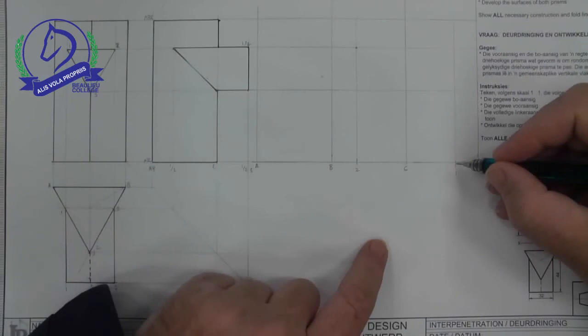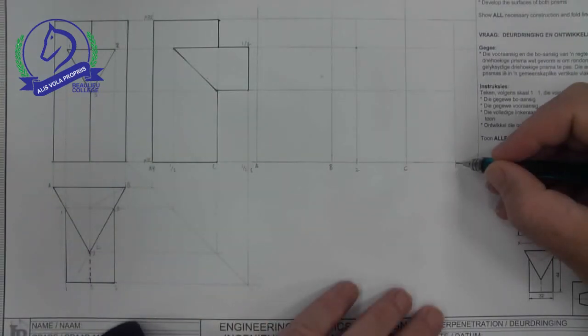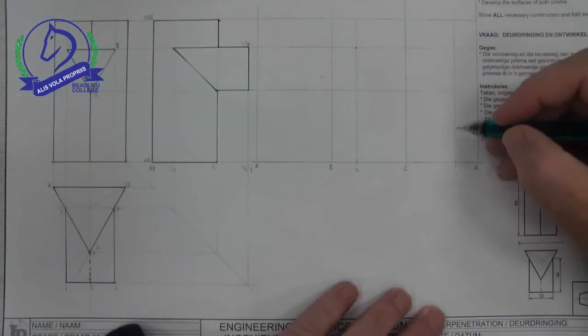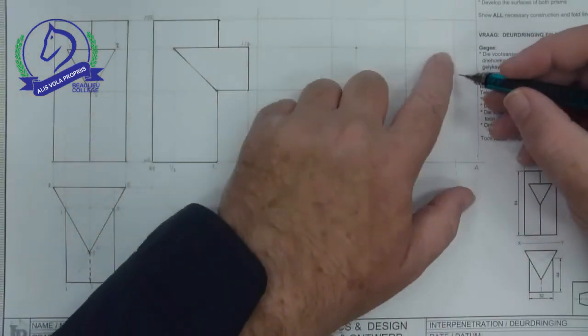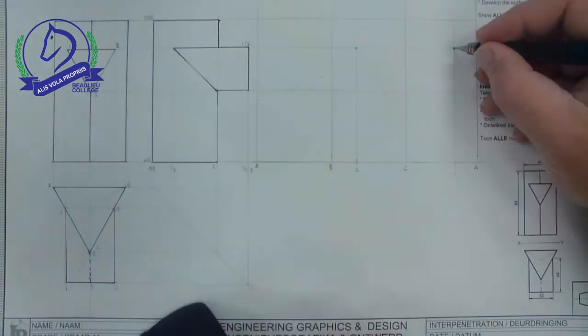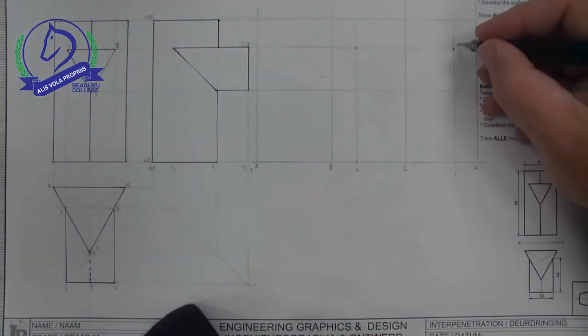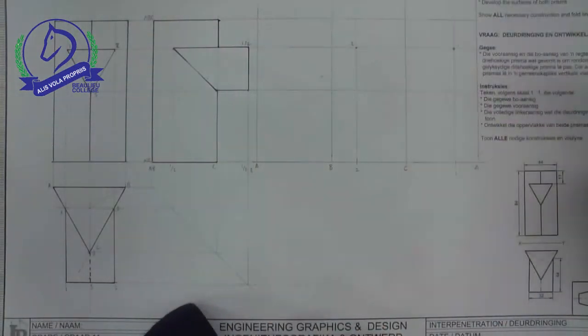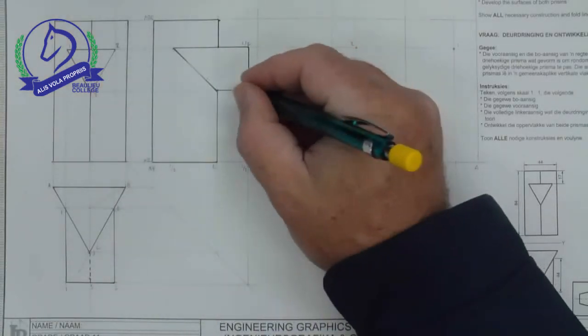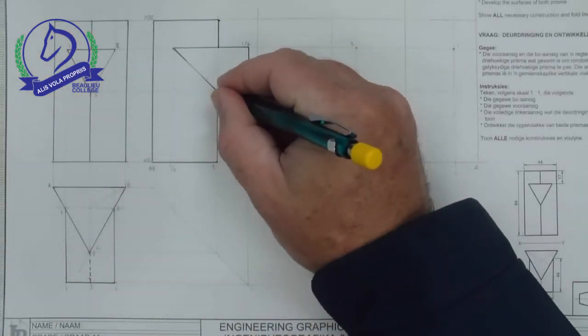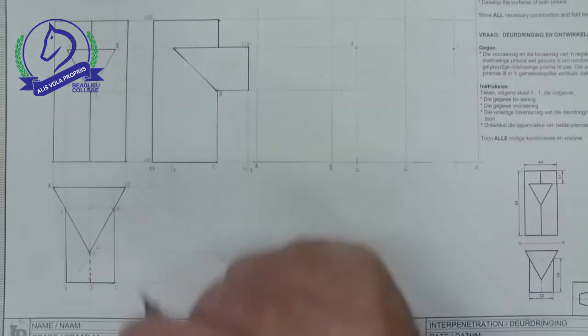I do the same process on the other side. My 1 point is the vertical line coming up. Here is point 1, and I follow to where they intersect, and that will give me my point 1 and point 2 on the other side. The last point I need to find is point 3. Now point 3, where it intersects on this main pipe, is at this point.